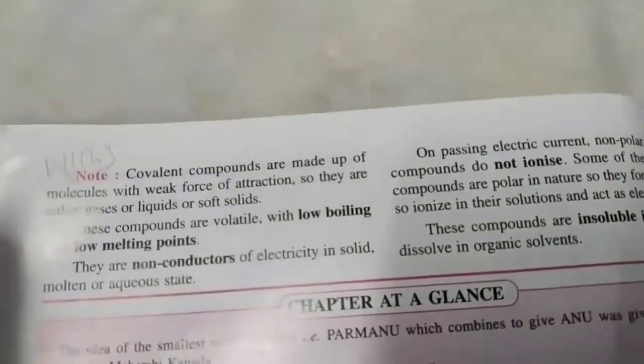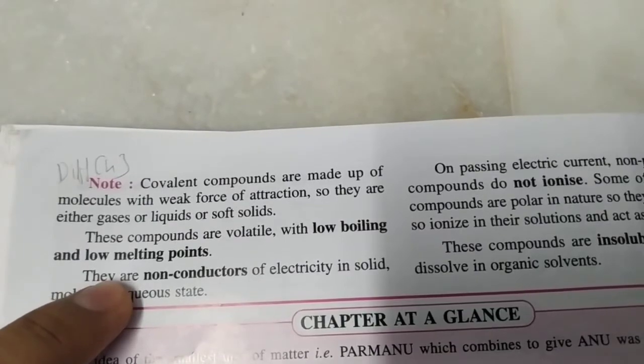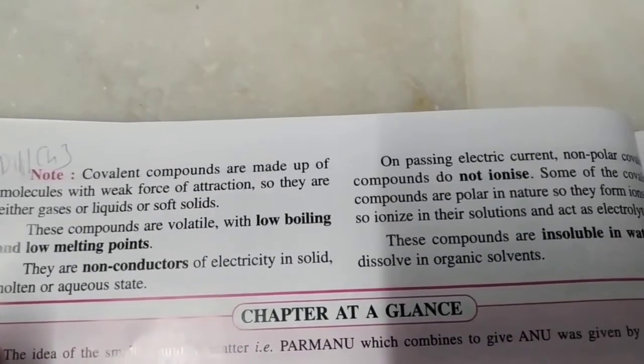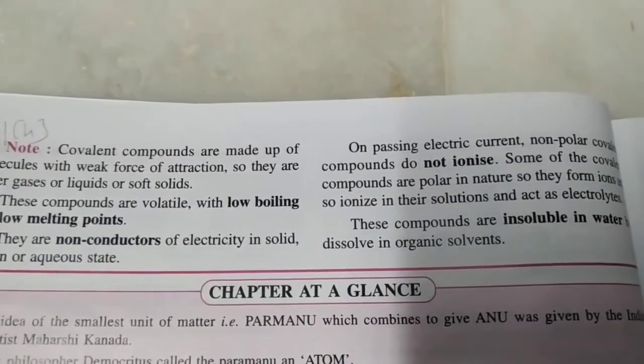Covalent compounds, remember, unlike ionic compounds, they are different because they have low boiling and low melting points. Since the intermolecular force of attraction is weak, they are non-conductors of electricity because they don't have ions, and they are not soluble in water, unlike the electrovalent compounds.